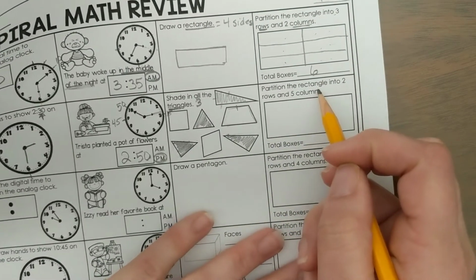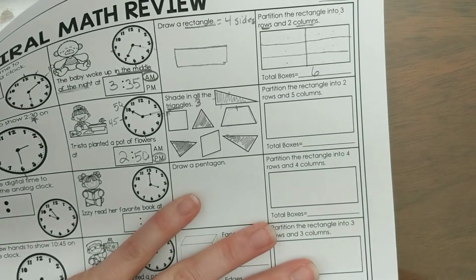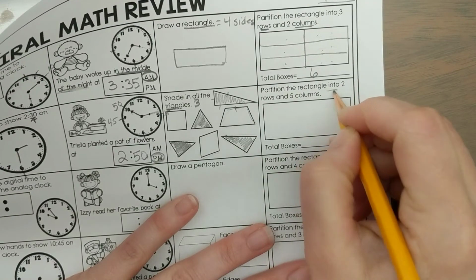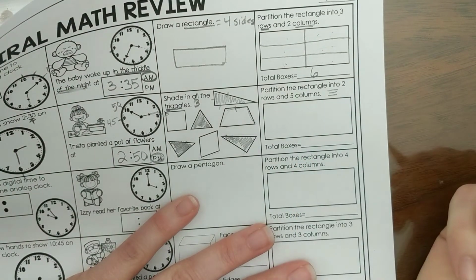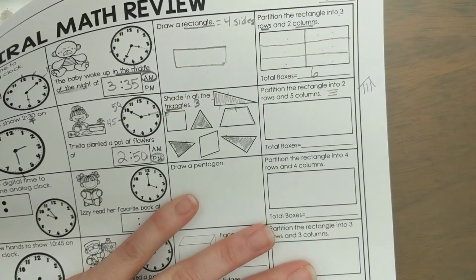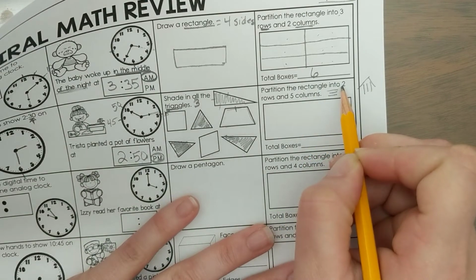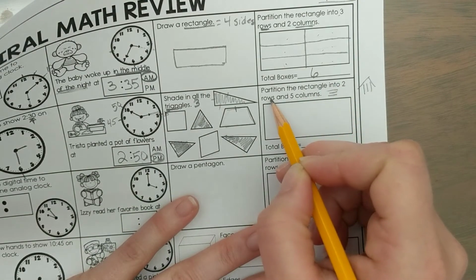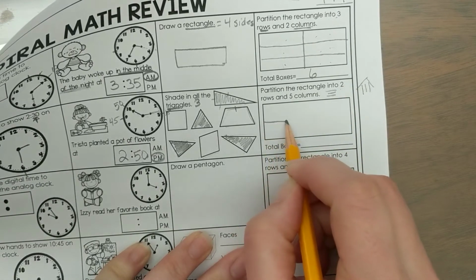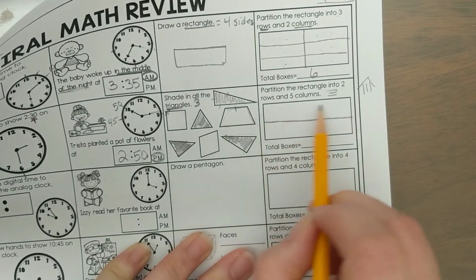Okay, partition the rectangles into 2 rows and 5 columns. This is a brand new one we learned yesterday. Okay, remember, rows go side to side, like our church pew. Columns go up and down, like a White House. So, I need to draw one less line than what it says. So if I need 2 rows, I only need to draw 1 line. So I'm going to draw 1 going across, and look at that. I now have 2 rows, side to side.